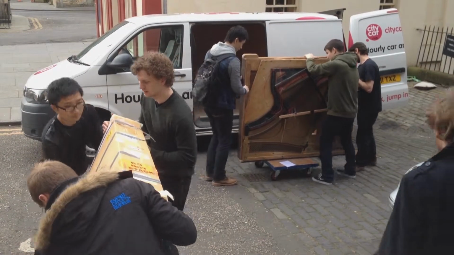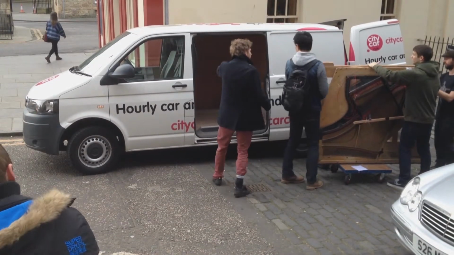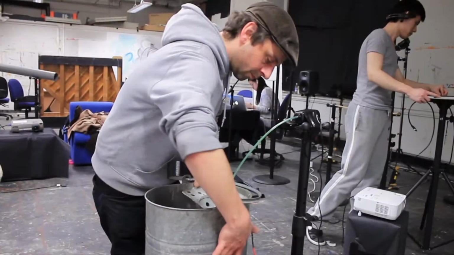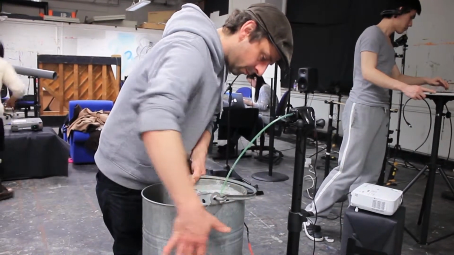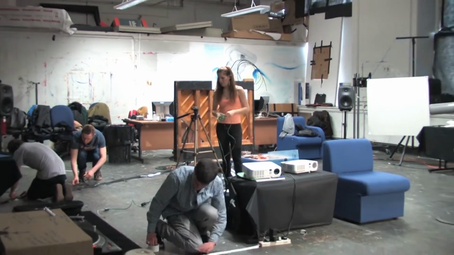Setup for the performance involved moving all the equipment from Allison House to B28 and arranging the sound objects around the outside of the room, arranging the projectors to play the visualization animations near the front of the room, and then positioning the performer in the center of the room.